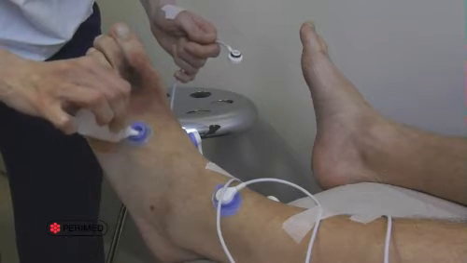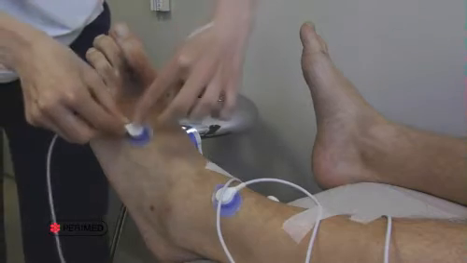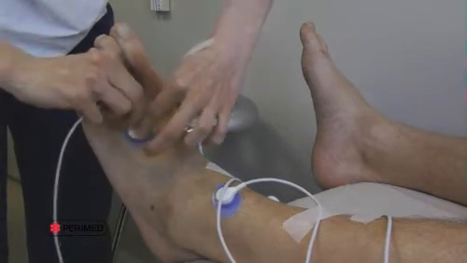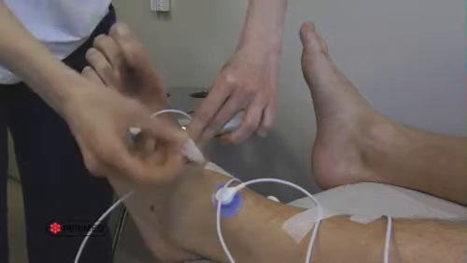Now let's discuss using TCPO2 to assess wound healing potential. On the foot, while breathing normobaric air, that is air at ambient atmospheric pressures, the average TCPO2 in a healthy person is always greater than 50 millimeters of mercury.